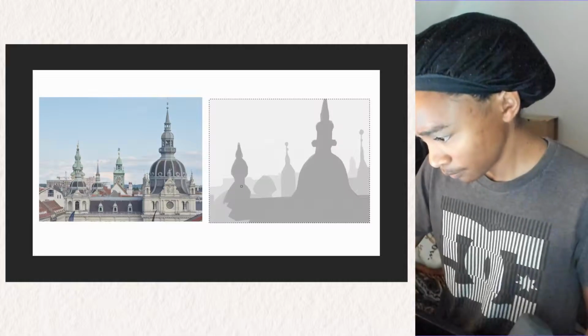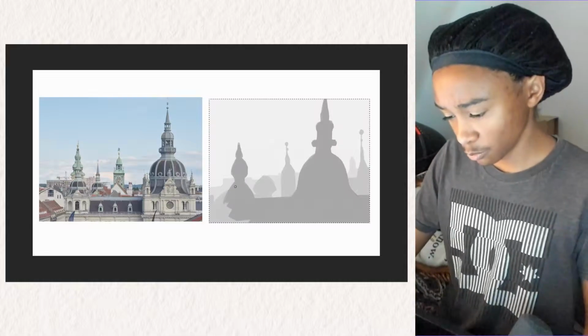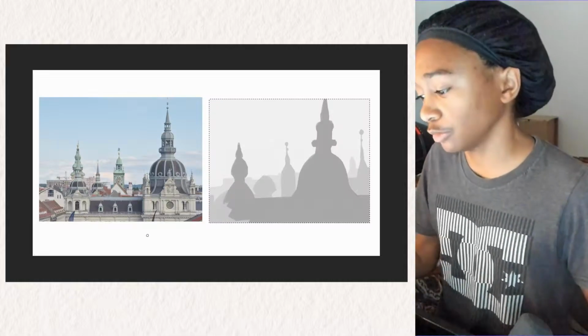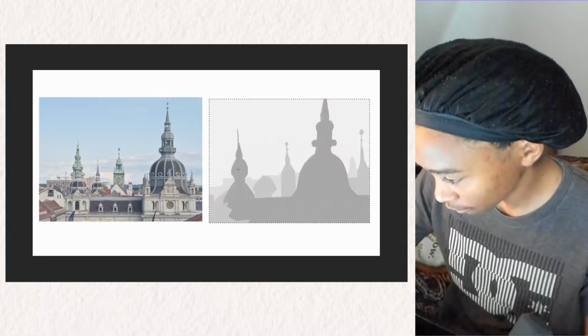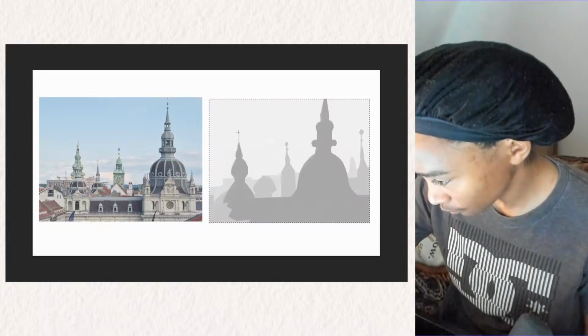Now I do know that this building isn't one building, it's the two that are sort of in front of each other, but I kind of like the shape that it makes, so I'm gonna keep it and just, you know, let it ride.